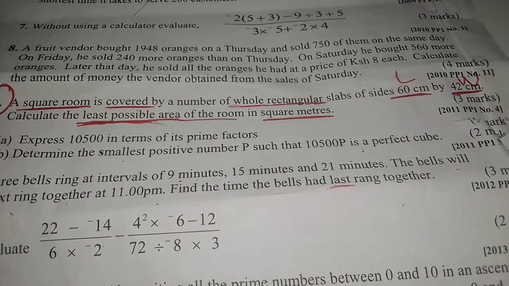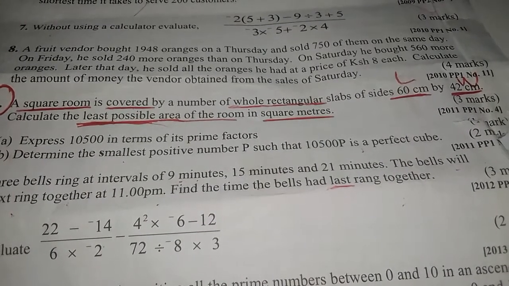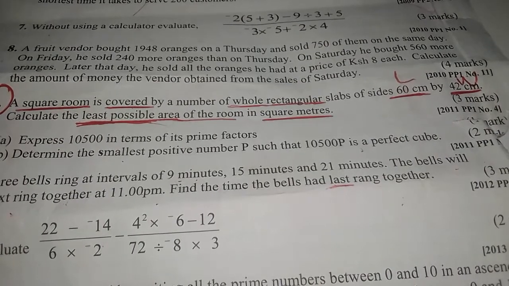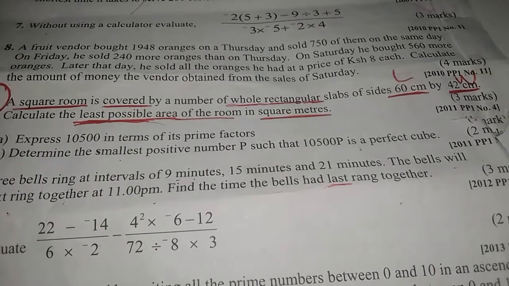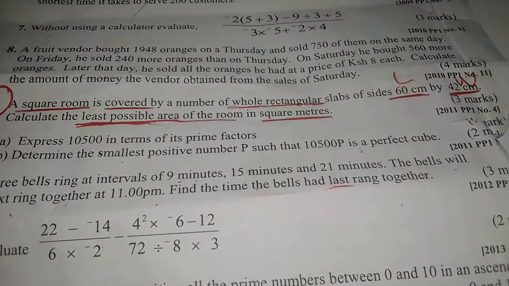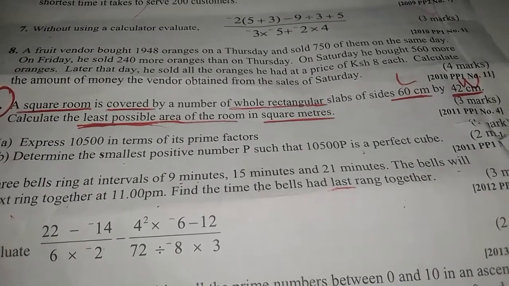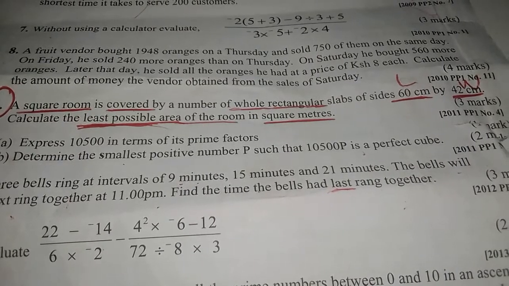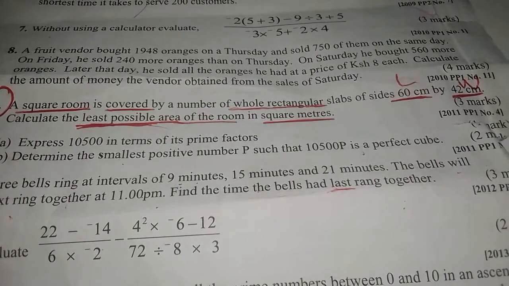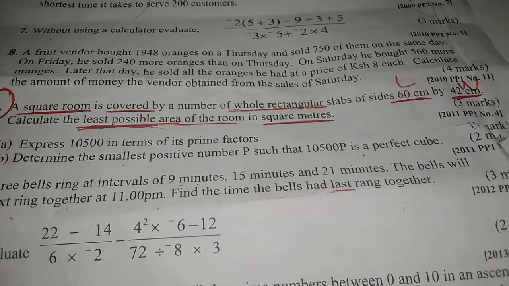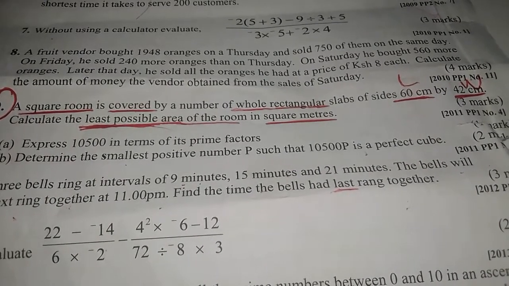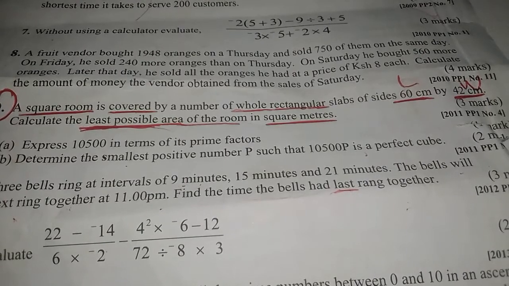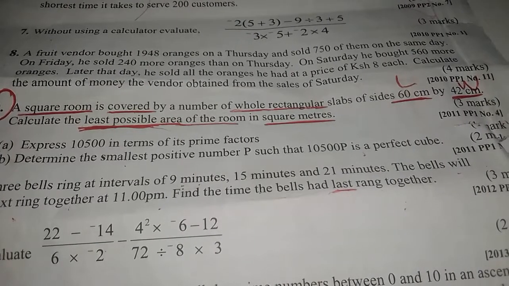And today I have a question I want to take care of. The question reads: a square room is covered by a number of whole rectangular slabs of sides 60 centimeters by 42 centimeters. Calculate the least possible area of the room in square meters.